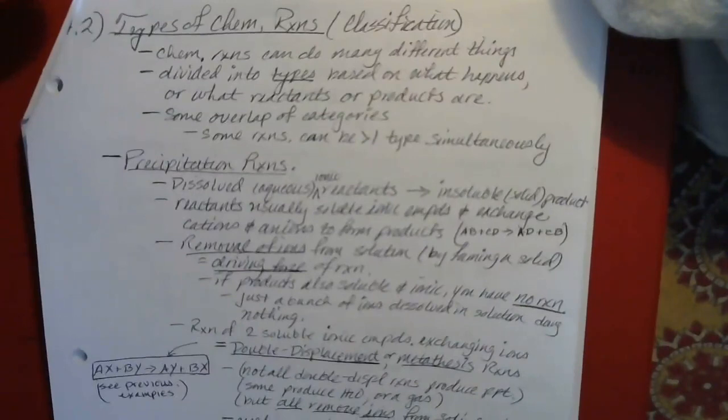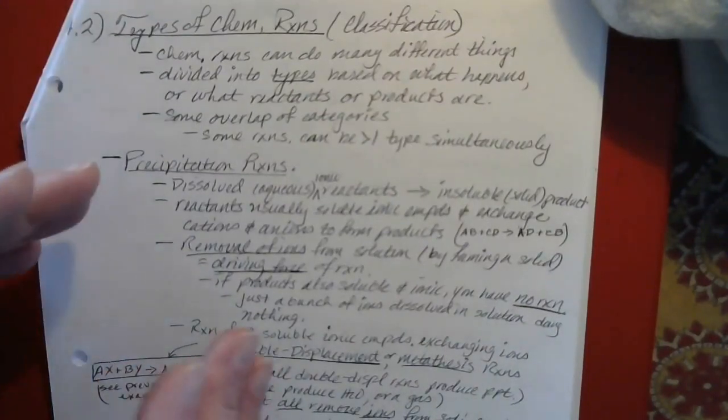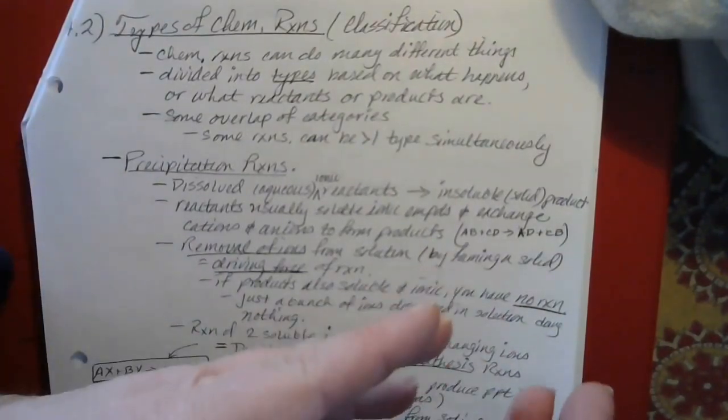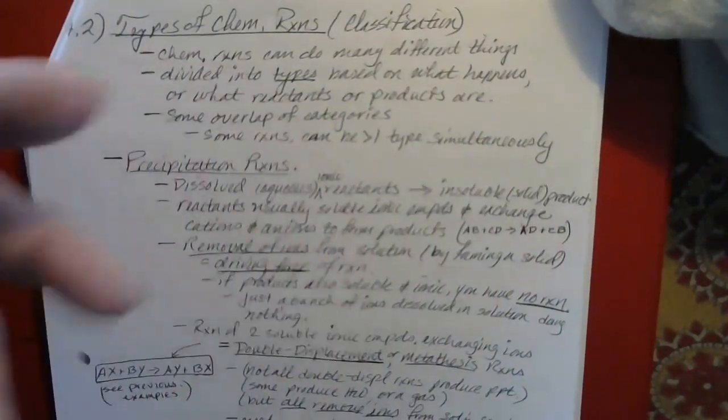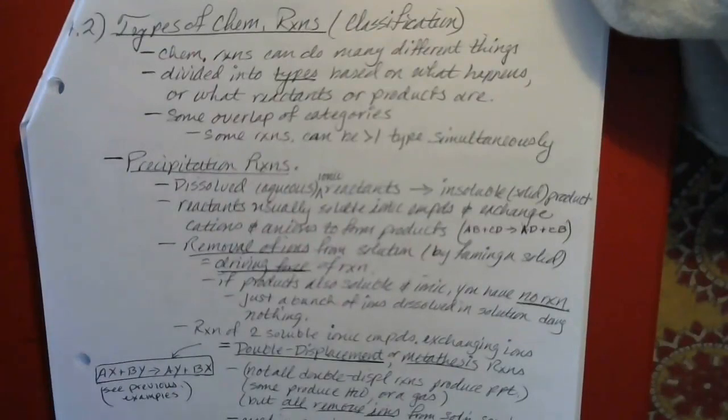Sometimes we group them together according to what the reactants are, sometimes according to what the products are, sometimes we group them together according to what happens during the reaction. So there are different ways of classifying reactions, and the result is that there are some specific reactions that can qualify as more than one type at the same time. And so don't need to be too surprised if that happens.